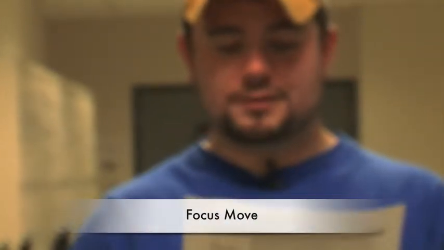This is an example of using depth of field to create interest in a shot. Subjects can come into focus or fall out of focus in the camera movement.